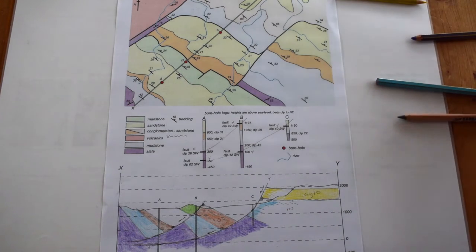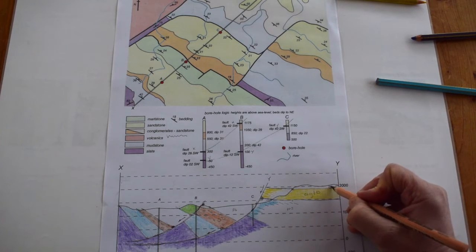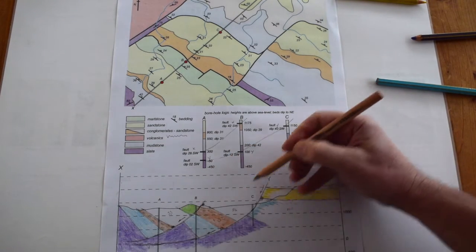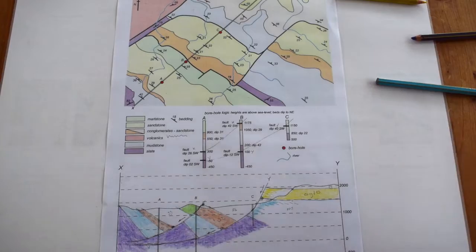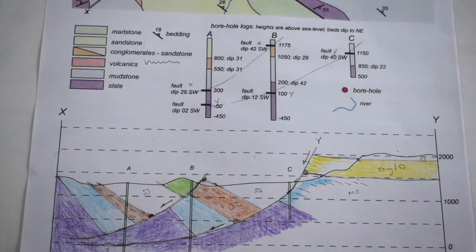The units I've not coloured up is this one here, which is the upper sandstone, which we see in these units in here. So that is that. And here is our cross section then through the map.